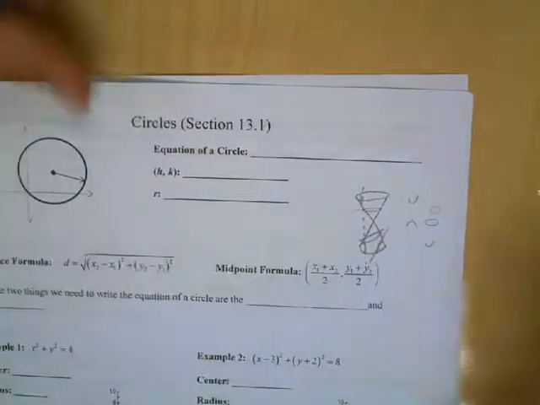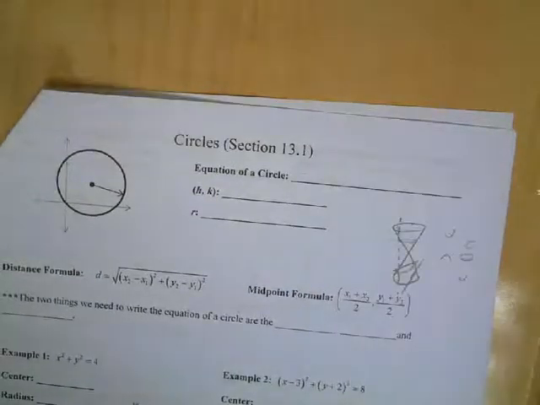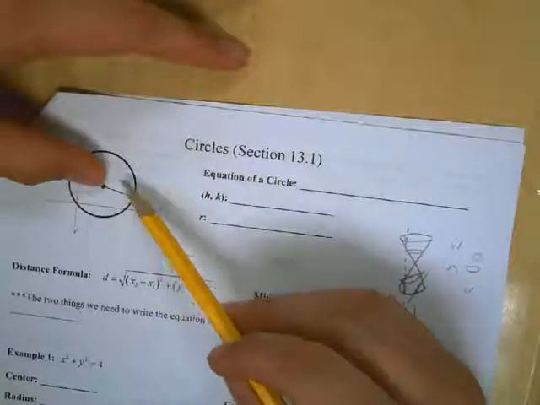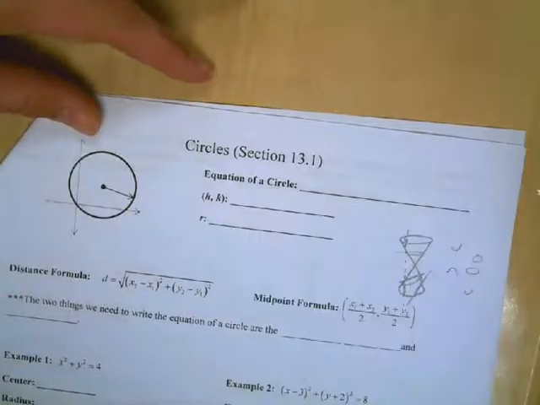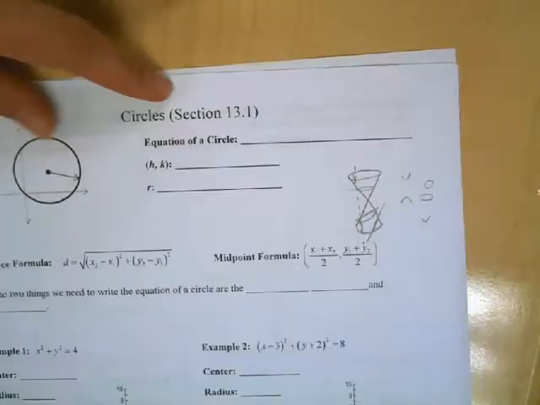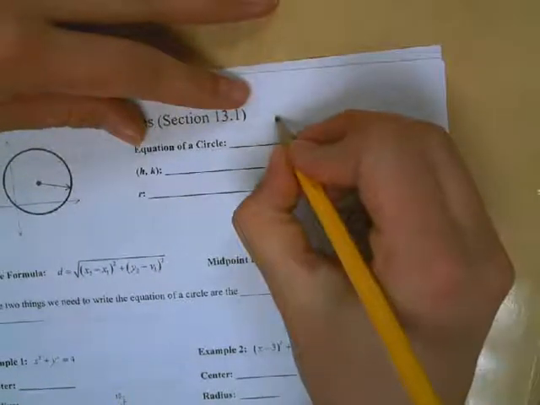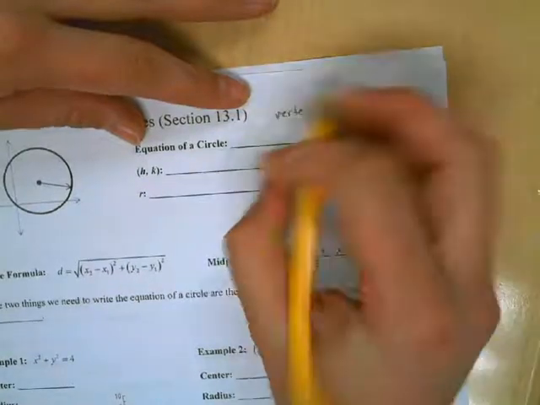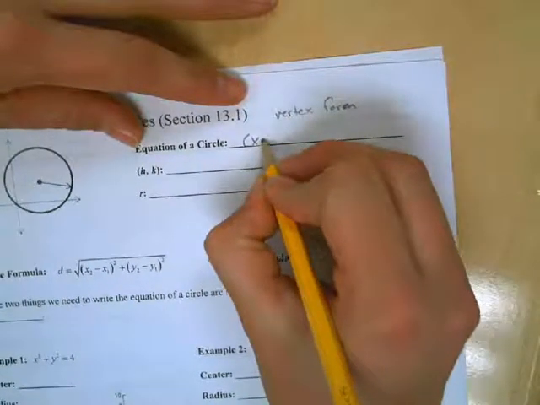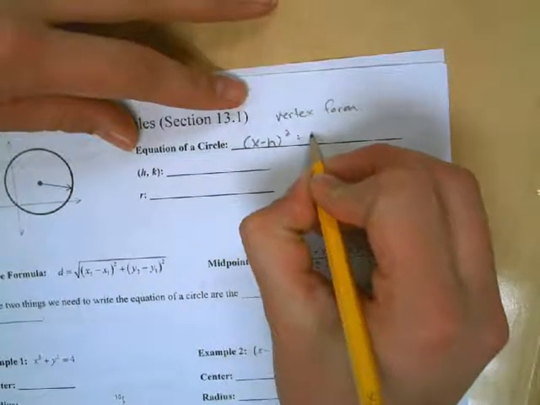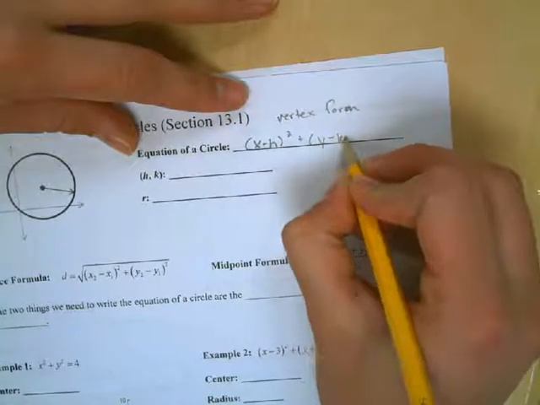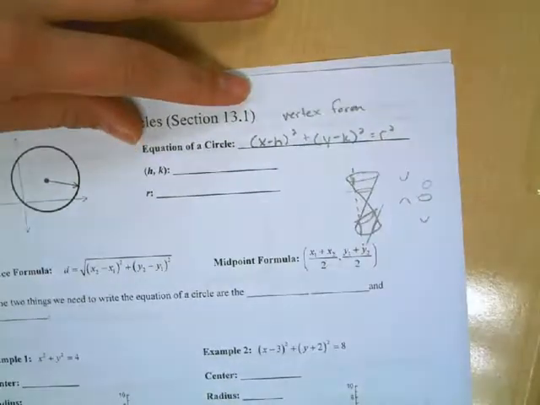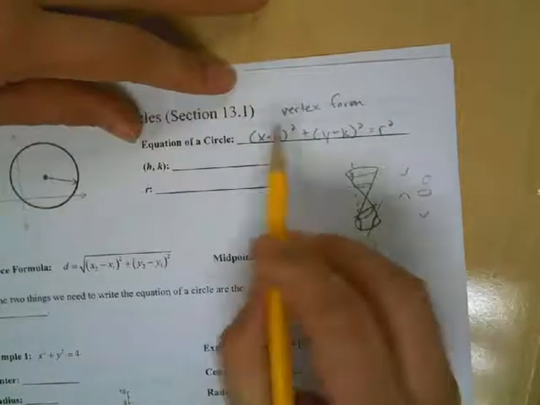Now we're going to start with the circle because it's the simplest. It is the simplest because it is the exact same distance from the center to the edge of the circle all the way around, hence the word circle. So, the equation of a circle in what we call vertex form is (x - h)^2 + (y - k)^2 = r^2.